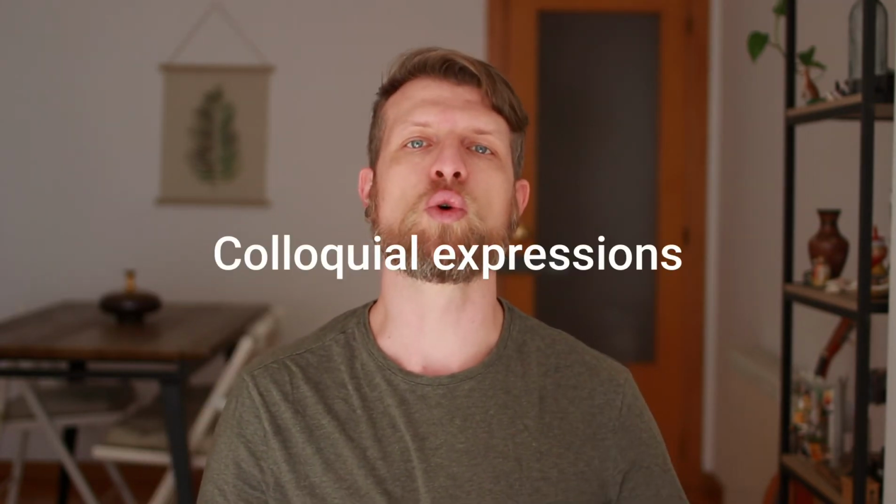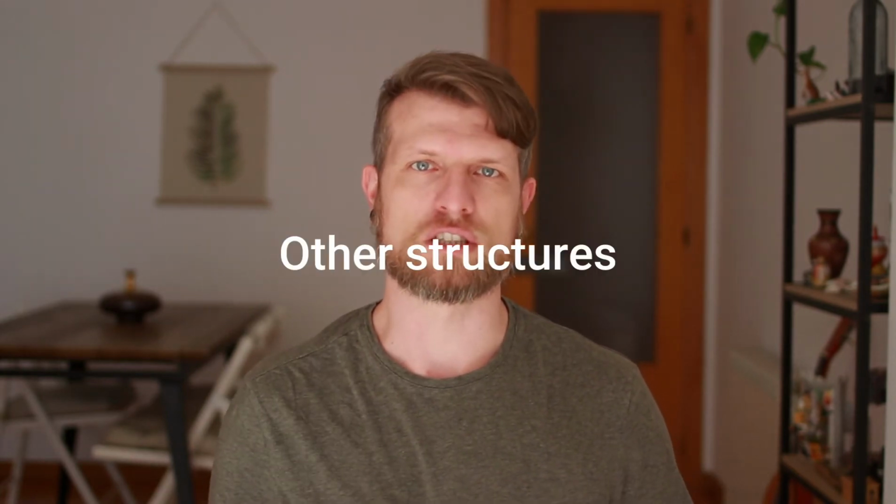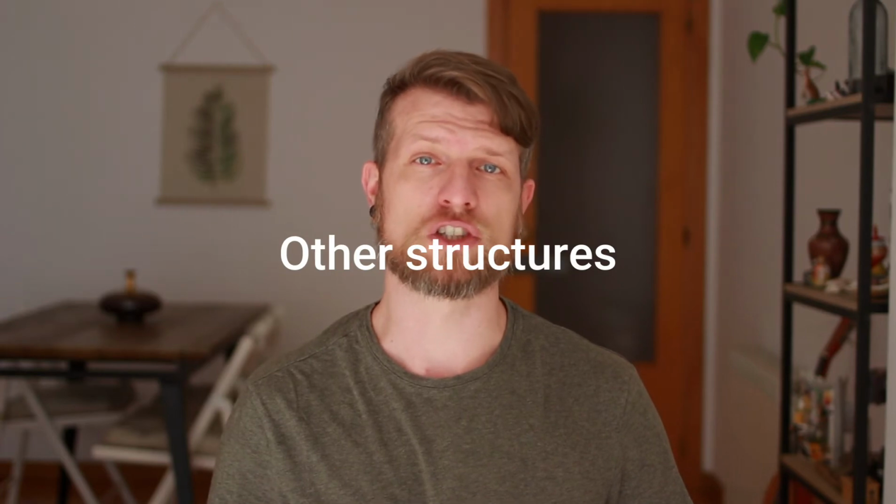The third idea we need to keep in mind are colloquial expressions. Colloquial expressions are, as the name suggests, expressions that we normally use in spoken language. That means that they are usually rather informal and shouldn't be used in formal language. And fourth of all, and last but not least, we also need to keep in mind other structures, like certain grammatical structures, other vocabulary, and so on. But now, let's have a look into this in a little bit more detail.